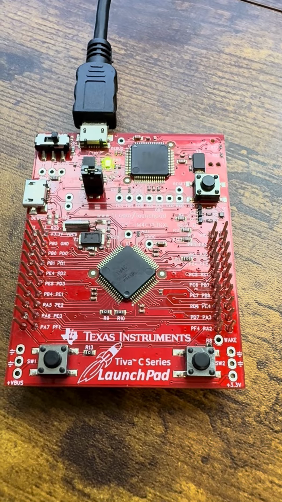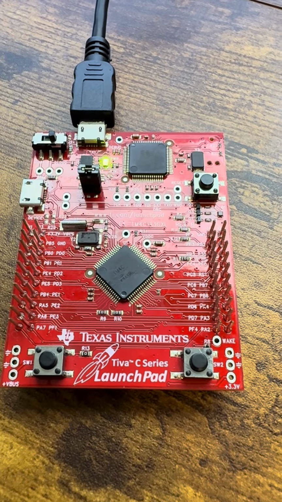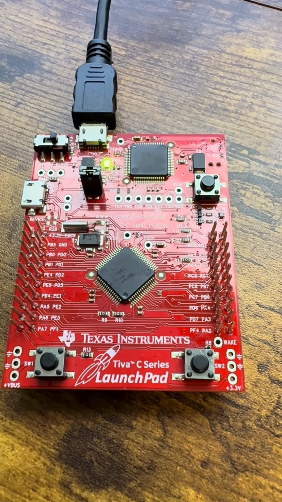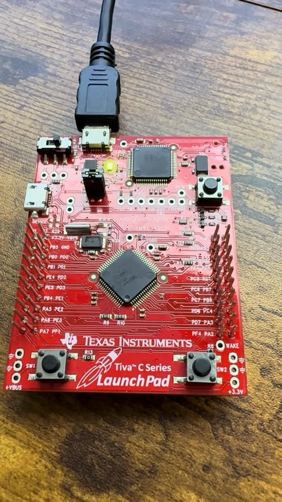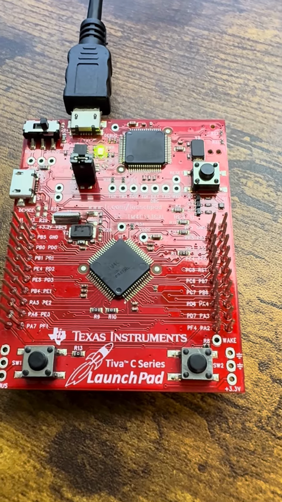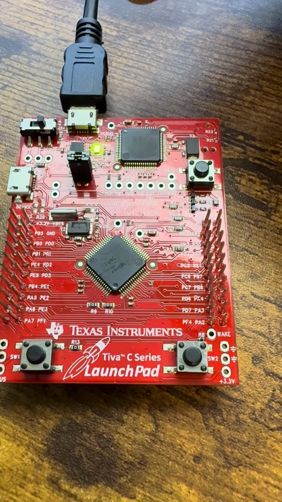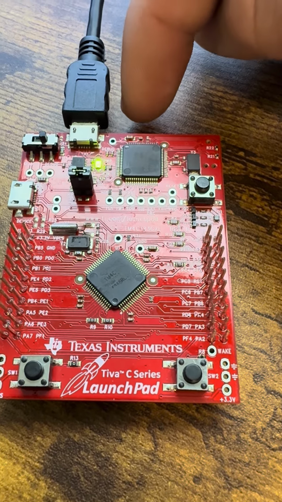Embedded systems are everywhere. They're in all sorts of electrical devices, cars, computers. They're like dedicated computers for a specific purpose. They're in medical devices, cell phones, all sorts of different stuff. And this is our little embedded system that we're doing today using this microcontroller.